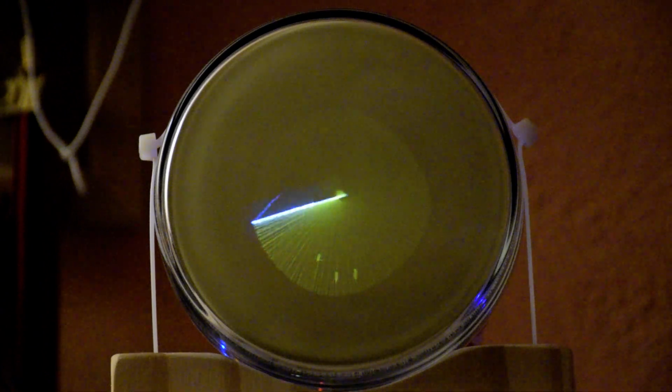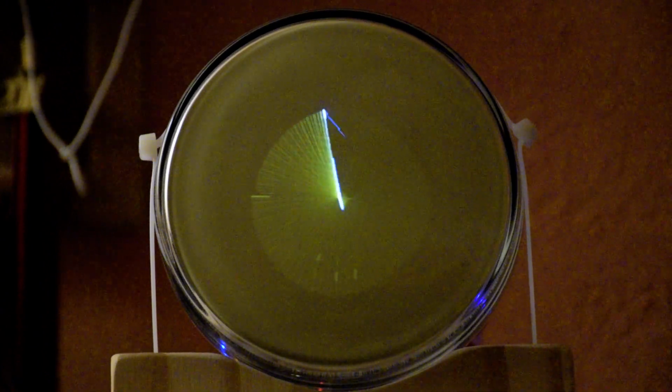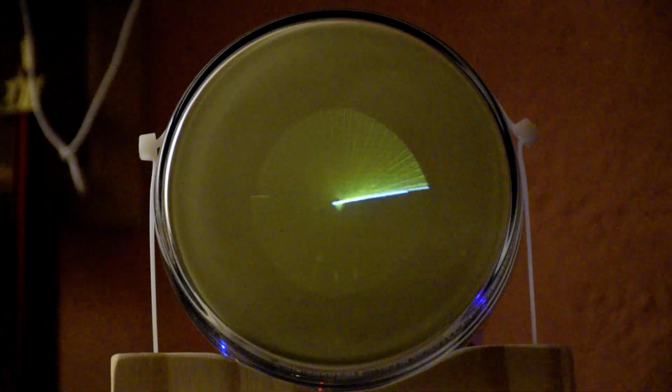I guess I should also mention that the afterglow in the trace shows up a lot brighter on the camera.